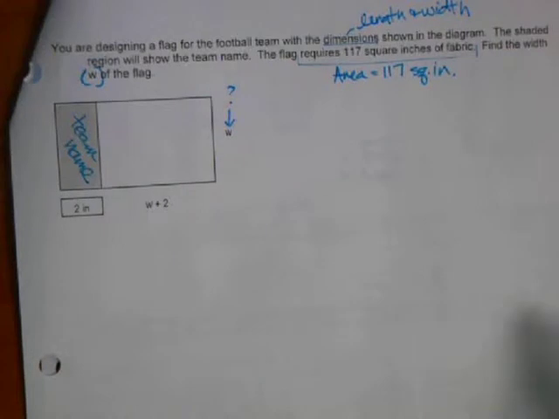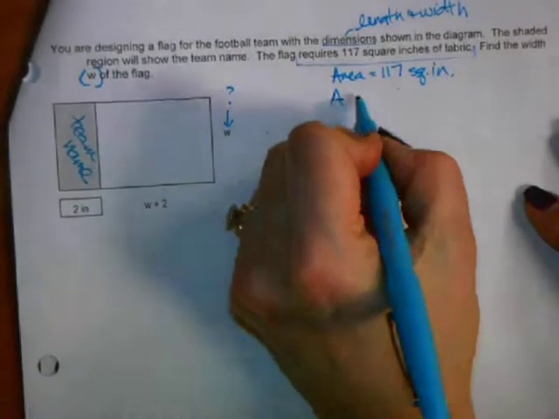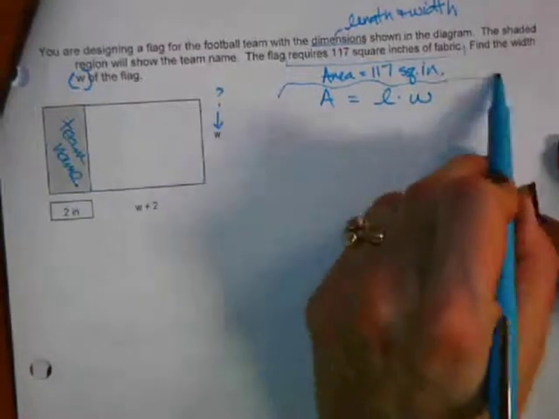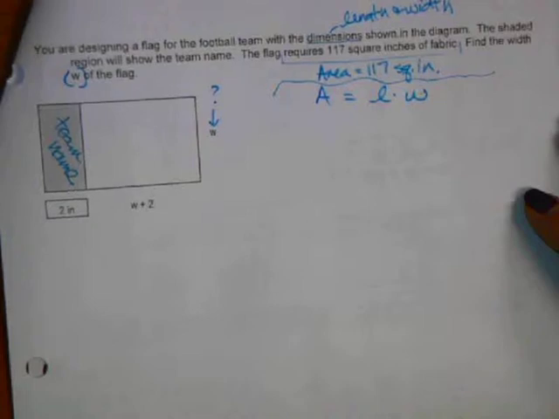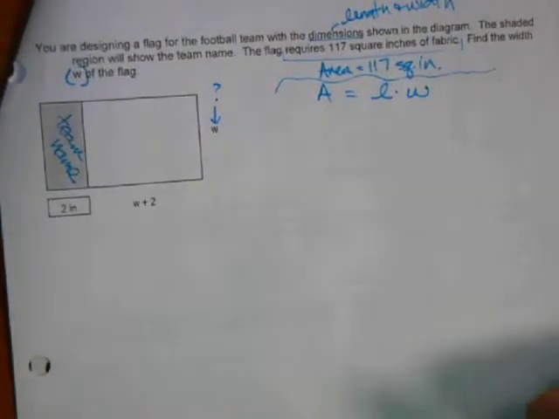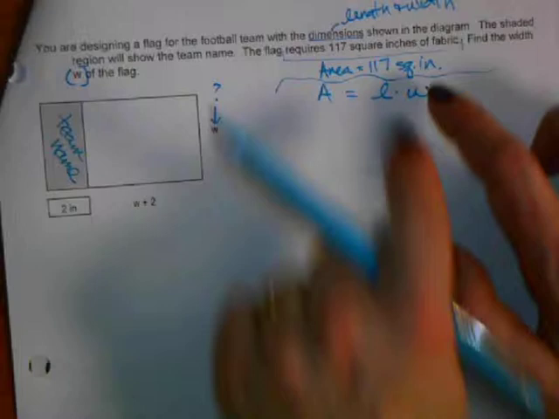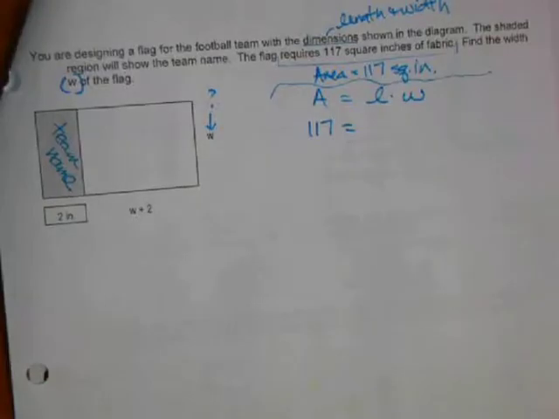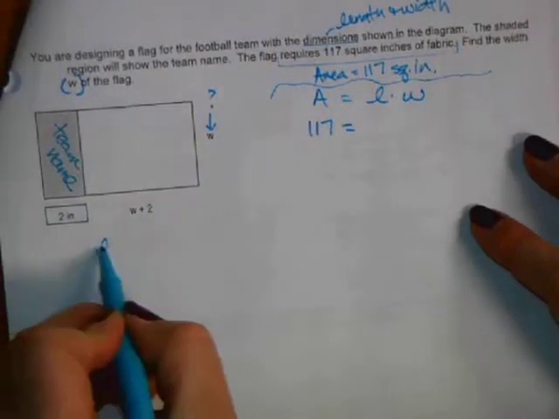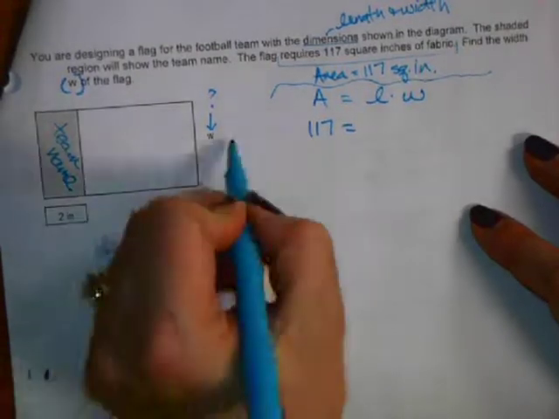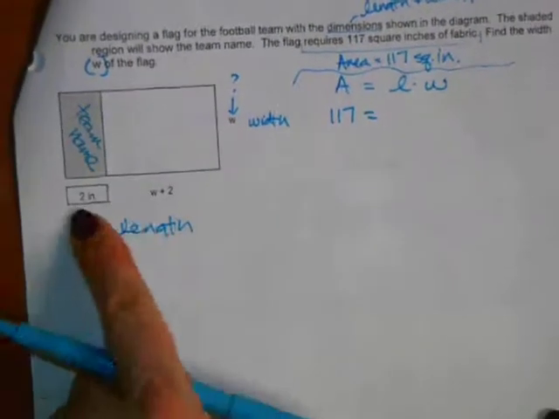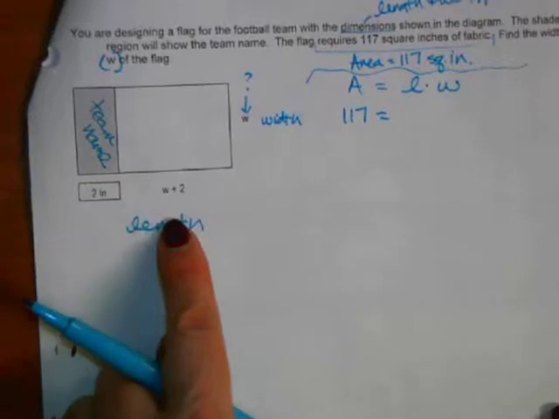Okay. How do you find area of a rectangle? Length times width. So I'm going to write that down here. Let me start my problem. Do I already know what the area is? What is it? So I'm going to substitute 117 for A. Can I look at my picture and let's say this is length and this is going to be my width, obviously. We have to determine what my length is. What is my length with the information they gave me here?